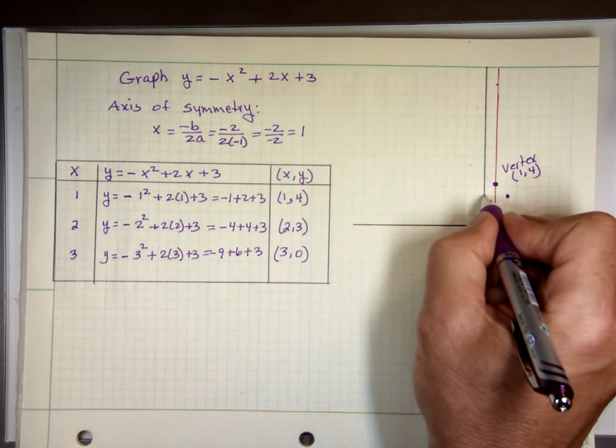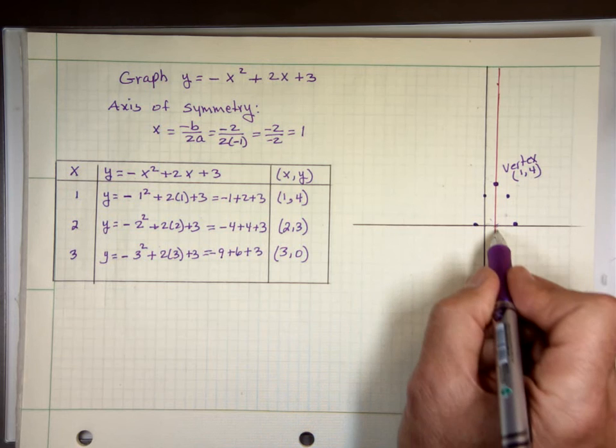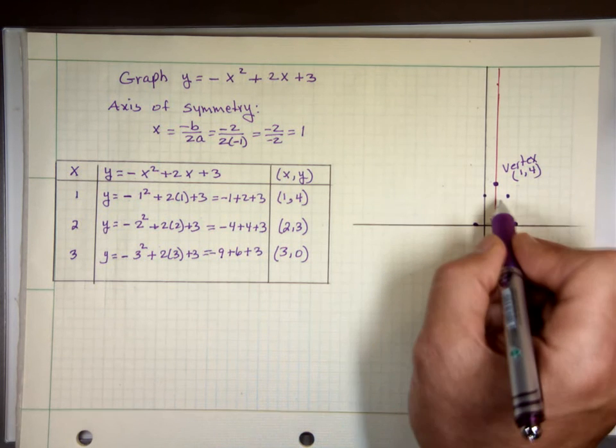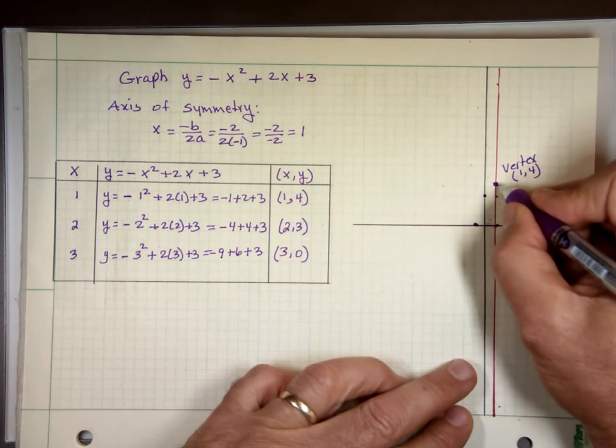I'll have a point there, and I'll have 1 here. Notice the same distance from here to there is this one. The same distance from this red line to this should be the same to this. So my graph will look like this.